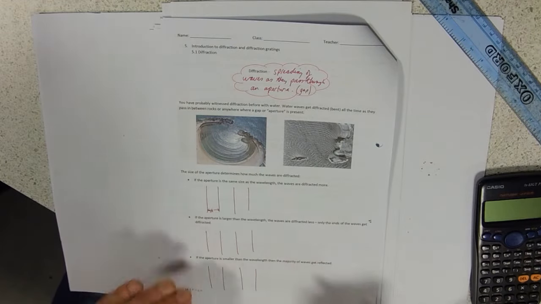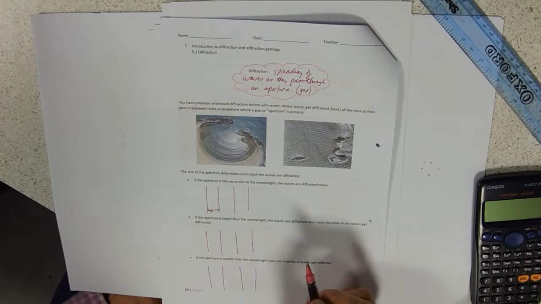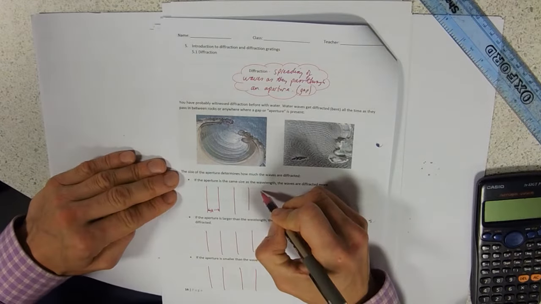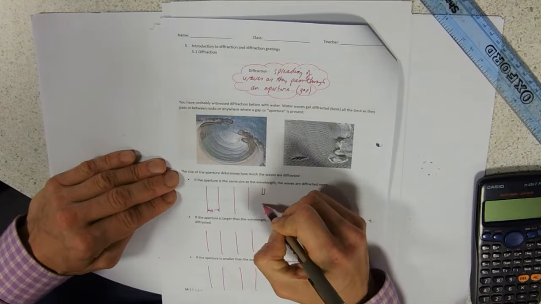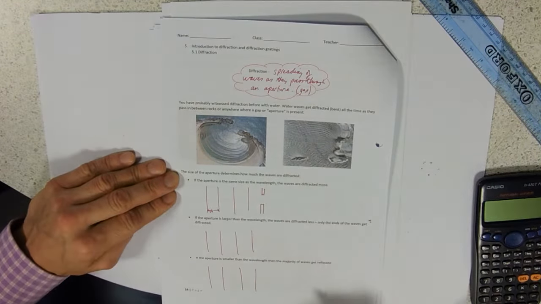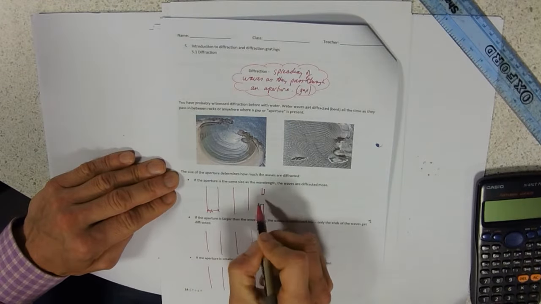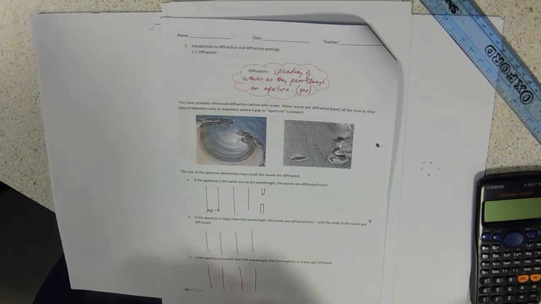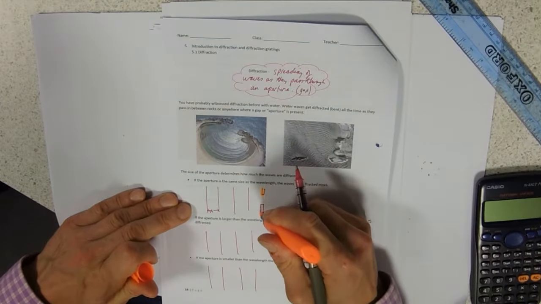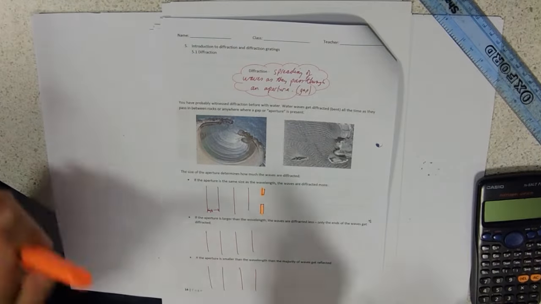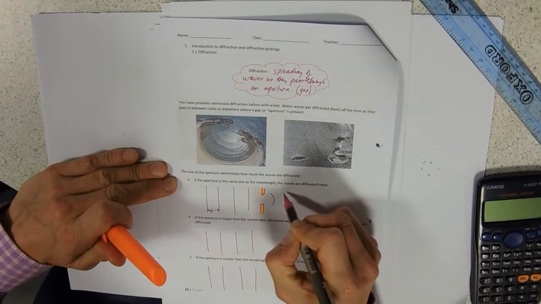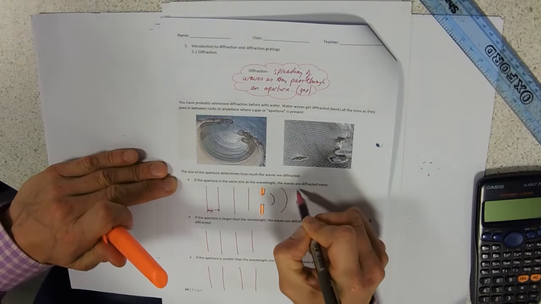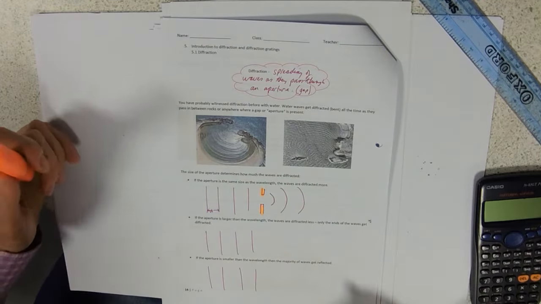For the first one, the aperture width is the same as the wavelength. So that's my aperture there. The wavelength doesn't change, but you get diffraction.